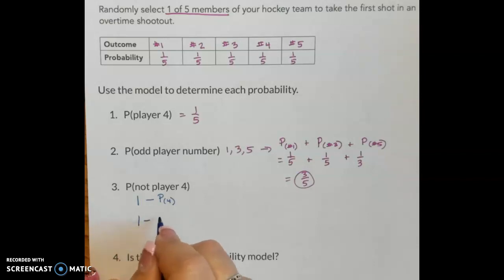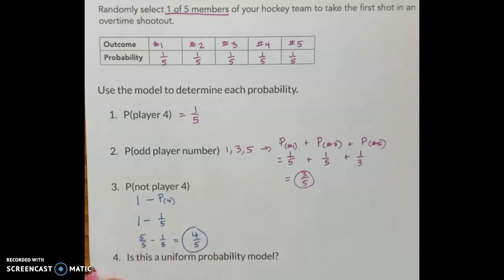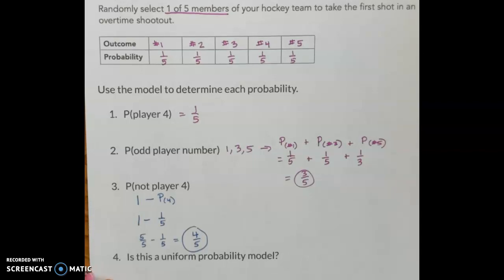So that's going to be equal to 1 minus 1/5, which is the same as 5/5 minus 1/5. So the probability of not choosing player number 4 is going to be equal to 4/5.